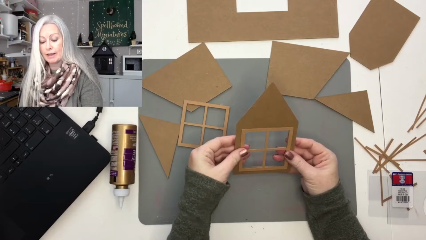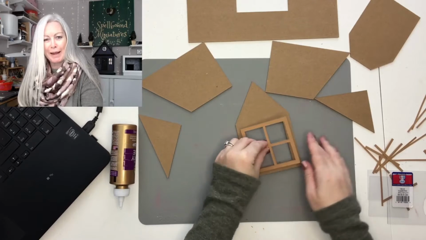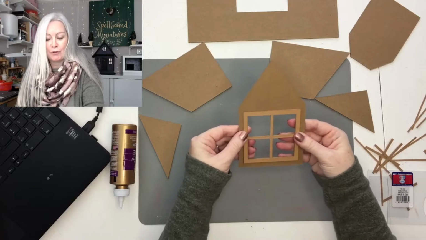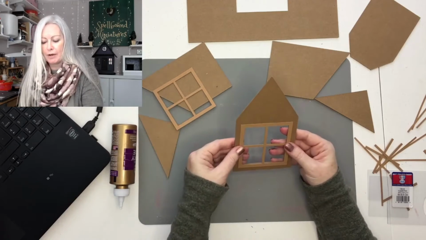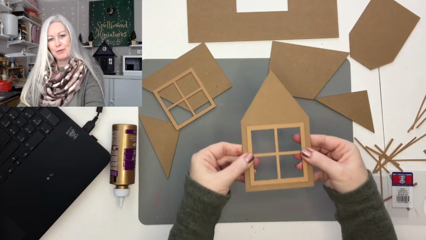This is 2 layers thick. I think if I did it to 4 layers, again, it starts to look a bit clunky. But it's really up to you. It's your personal choice, however many layers you like. I might cut a 3rd layer, and I can always glue that on afterwards. So I'm going to glue this one on now.